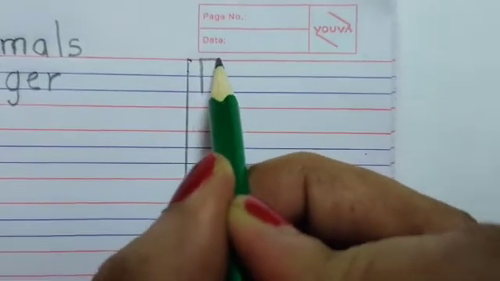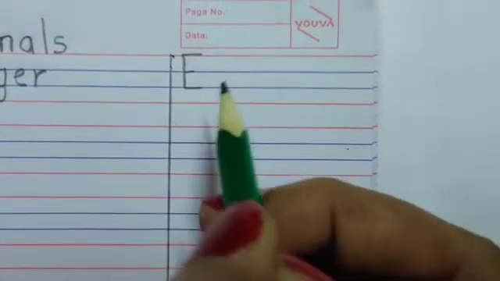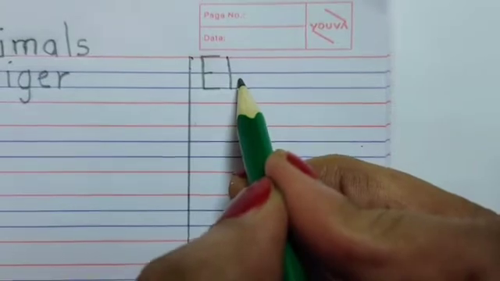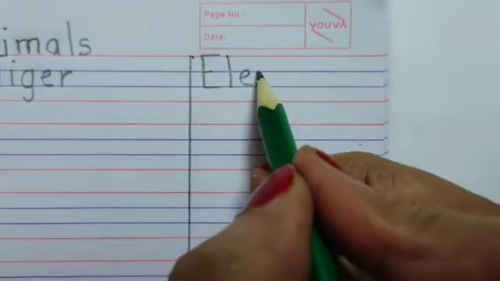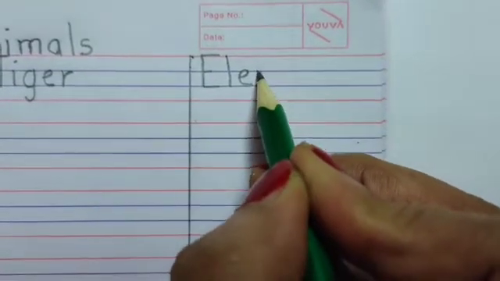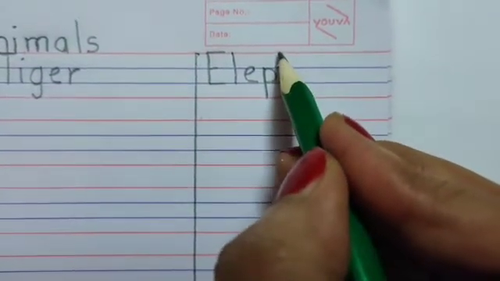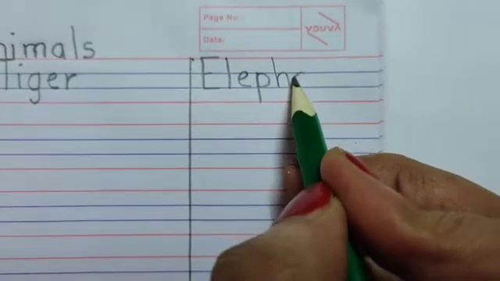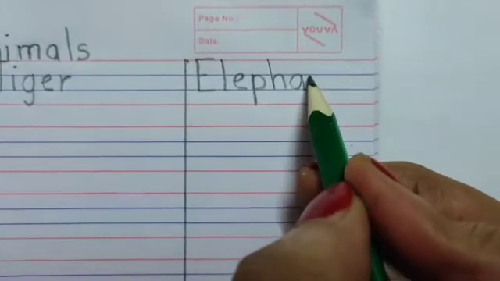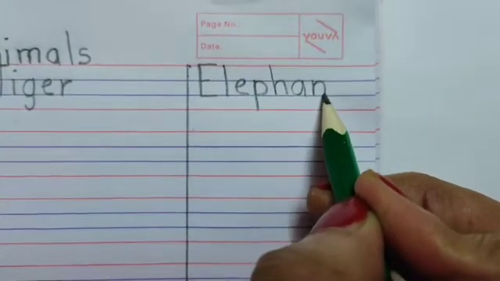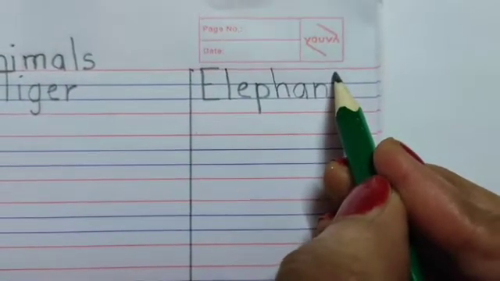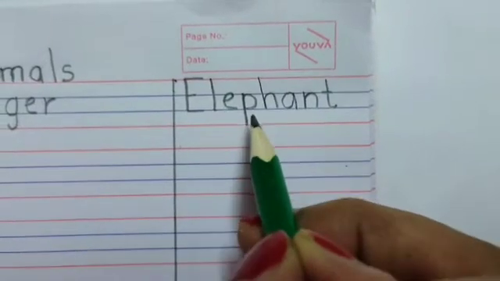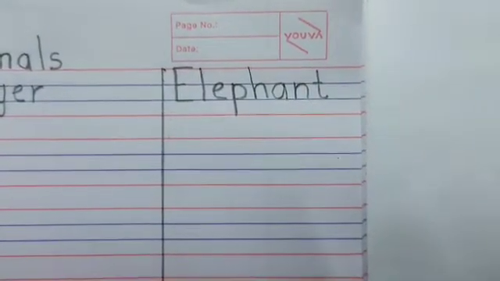The red line across, across and across, capital E. Red line, you come down to the blue line, L. Blue line to blue line, E. From the blue line, you come down to the red line, you go up and you curve, blue line to blue line, P. From the red line, you come down, you go up, curve and down, H. Curve around, up and down, A. Down, go up, curve and come down, blue line to blue line, N. Little below the red line, you come down, you curve, across, T. E-L-E-P-H-A-N-T, elephant.